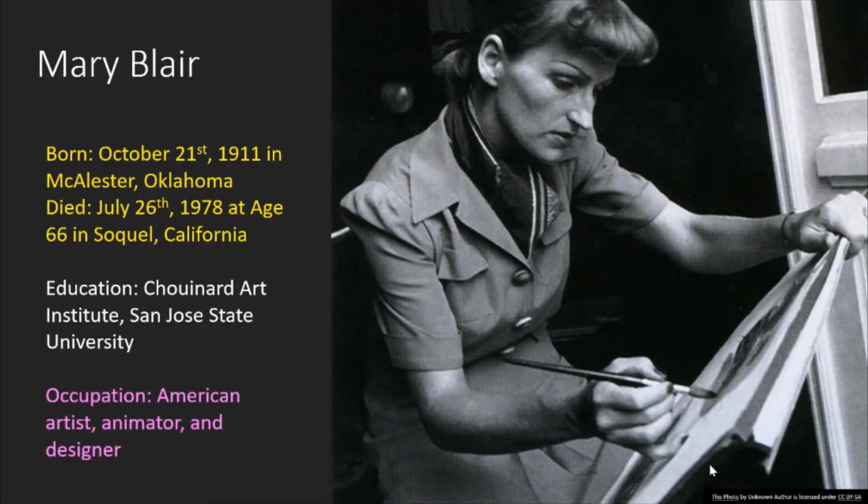Mary Blair was born October 21st, 1911 in McAlester, Oklahoma. She died at the age of 66, July 26, 1978 in Soquel, California. Her education was that she went to school at Chouinard Art Institute and San Jose State University in California. Her occupation was American artist, animator, and designer.